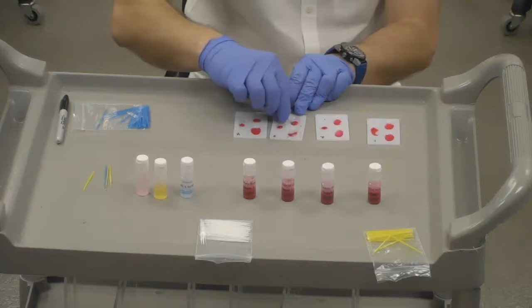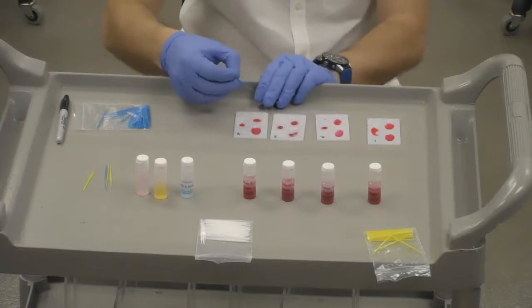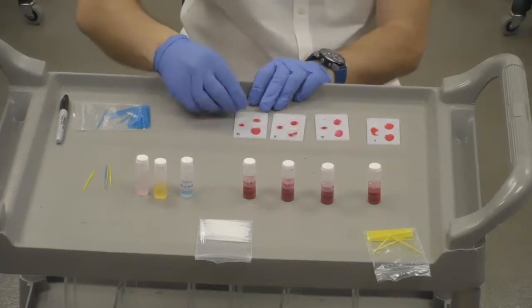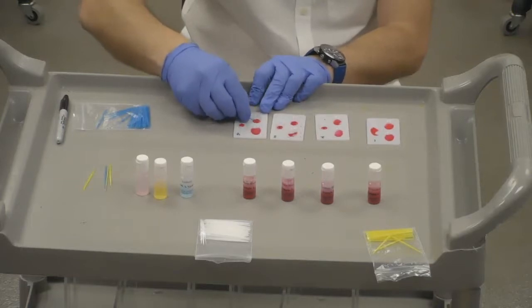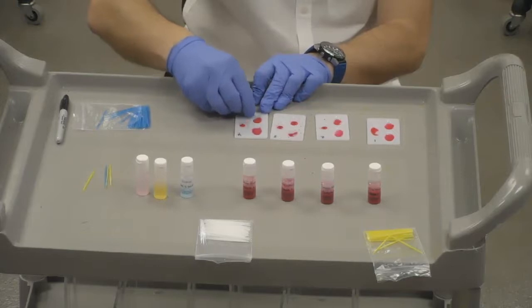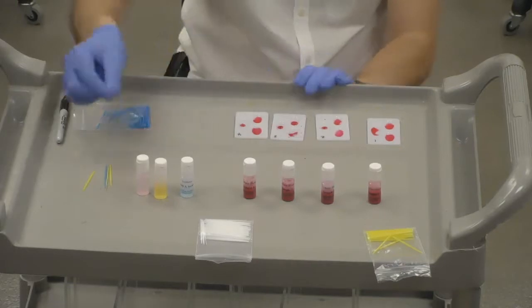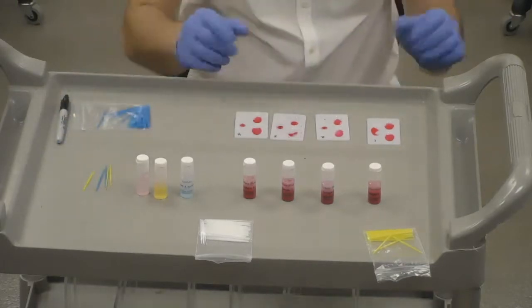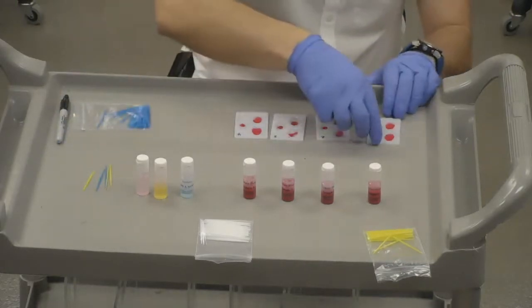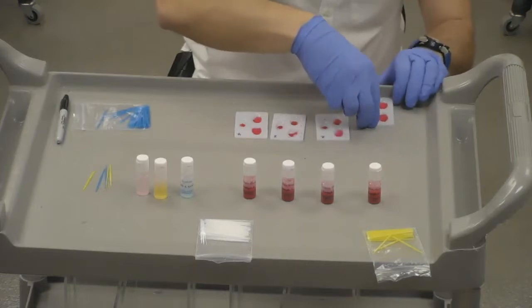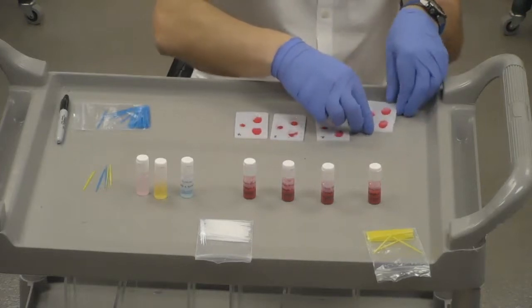Mix. Okay, so now we only use one side of that. Okay, and then we're mixing the last one for B. And there we go. So we're done with our B. So now let's evaluate B. Let's see what happens. Okay. So we're looking at the first one.